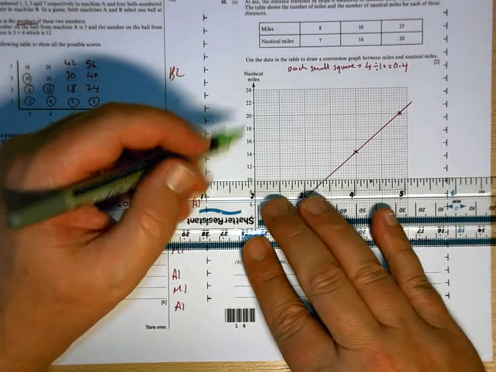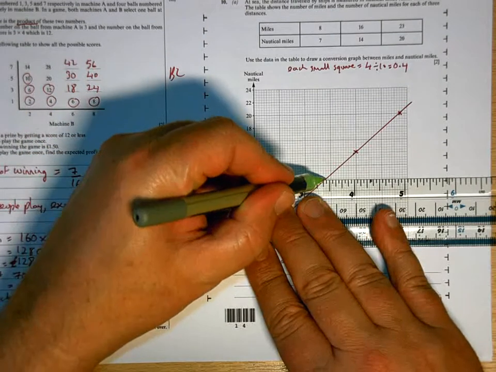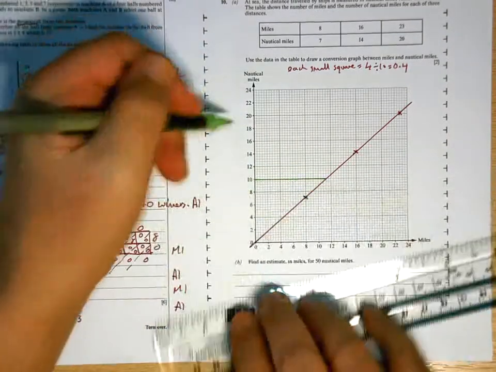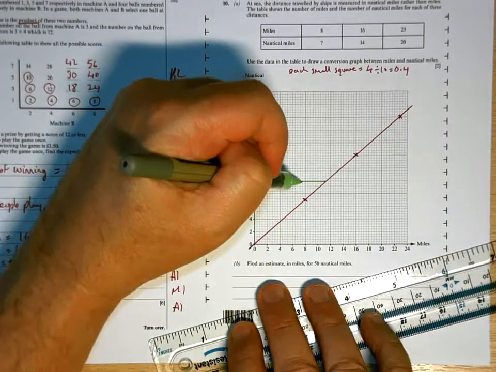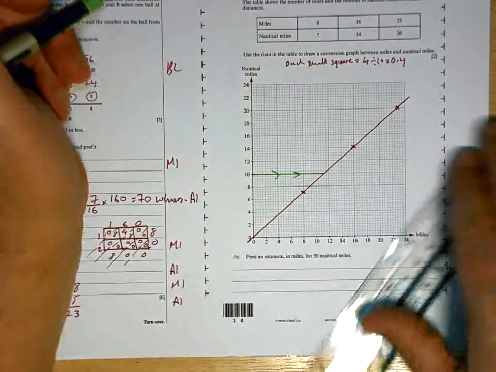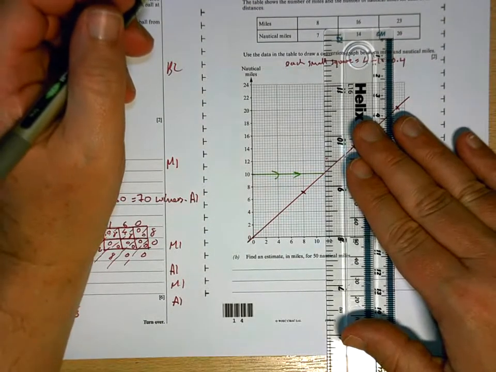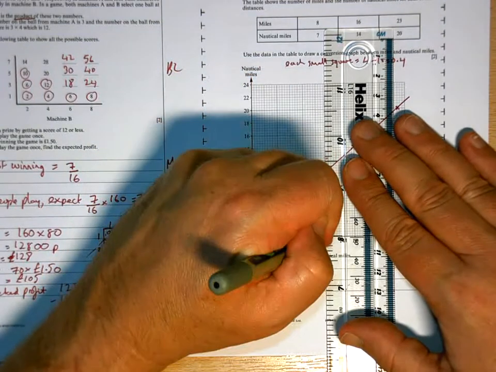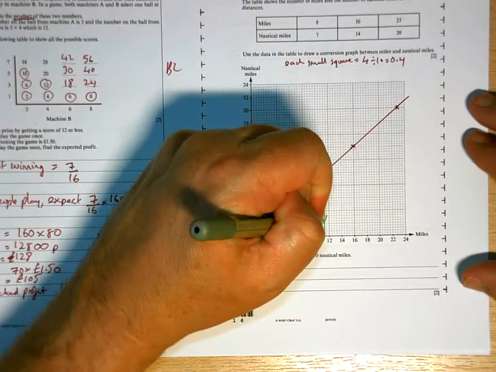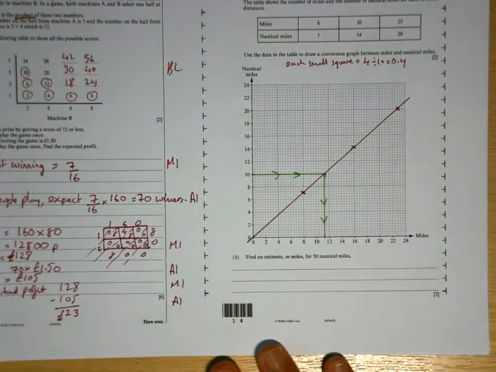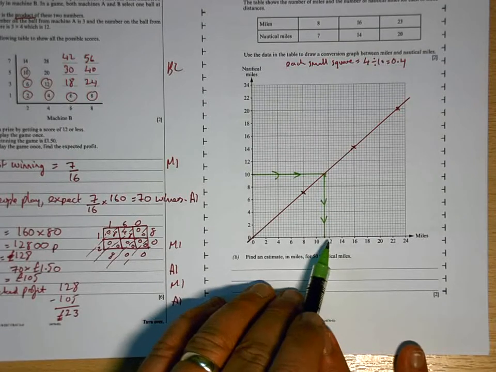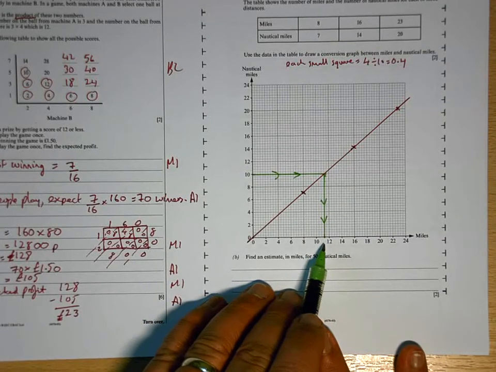So 10 miles, and on your graph mark on what you're doing. Okay, so I'm reading off my graph 10 miles and then reading down to there, and that's going to be 2 squares short of 12.